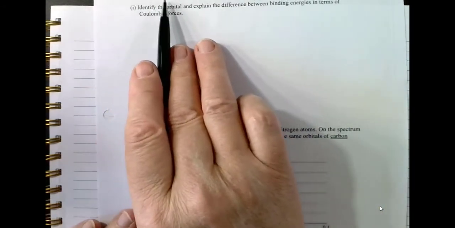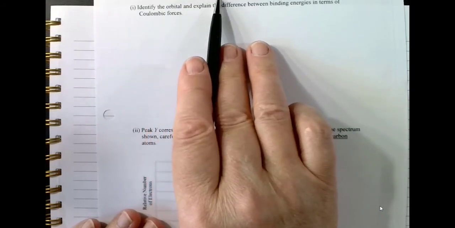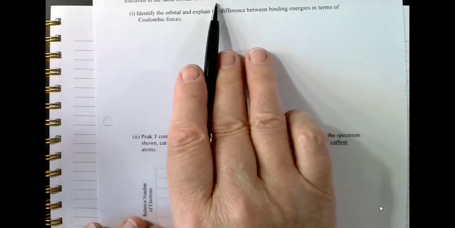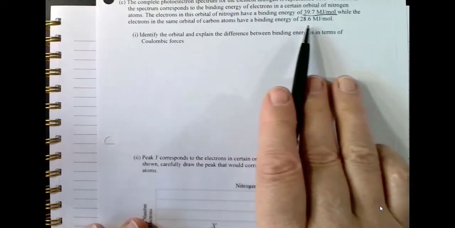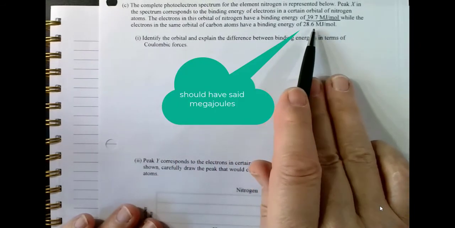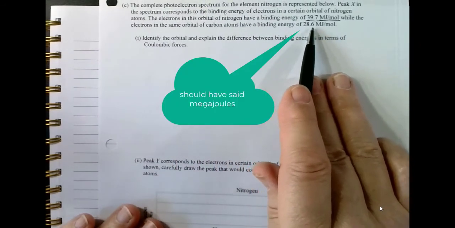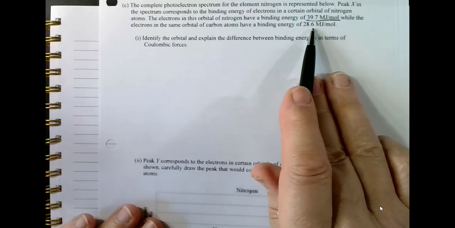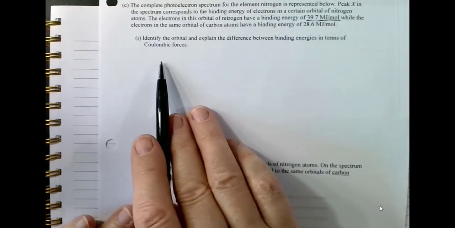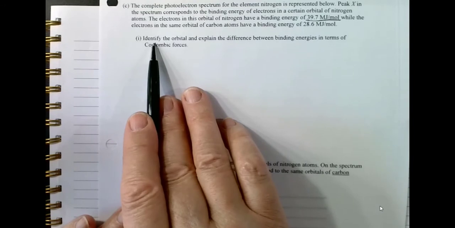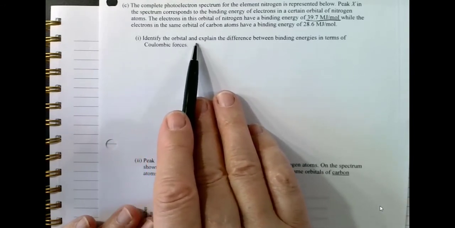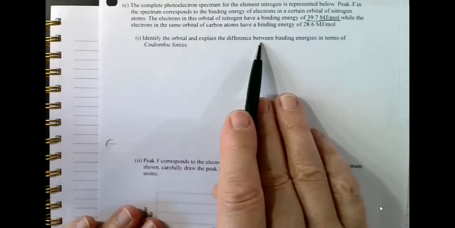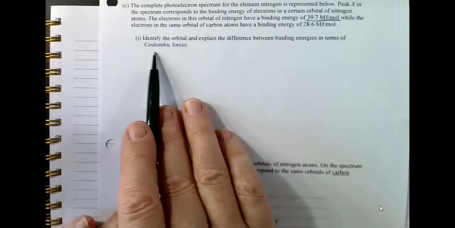While the electrons in the same orbital of carbon atoms, so they're switching to carbon, have a binding energy of about 29 megajoules per mole. Okay, that's less. Smaller binding energy. Okay, fine. They're telling us that. Part I: identify the orbital and explain the difference between binding energies in terms of Coulombic forces.